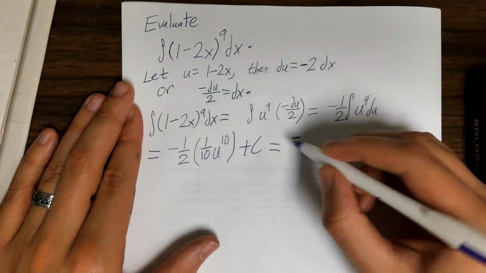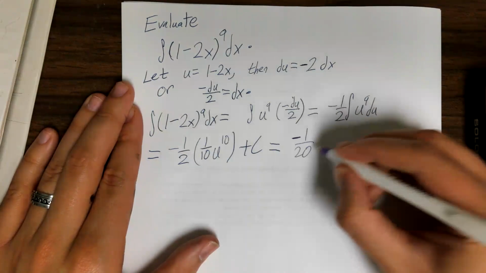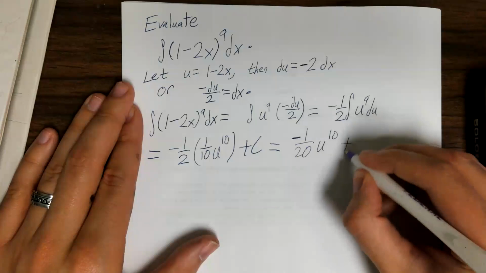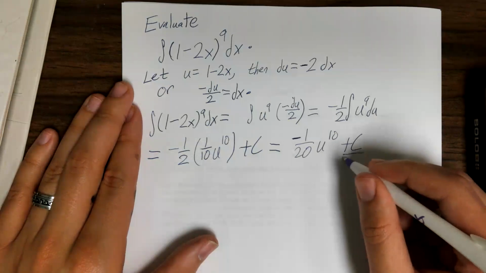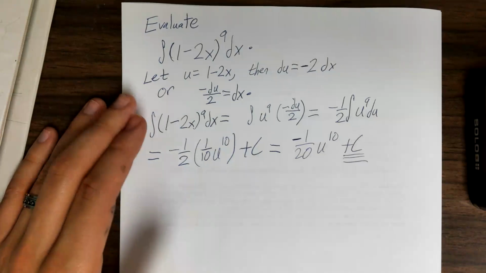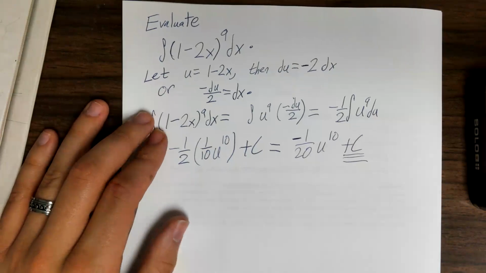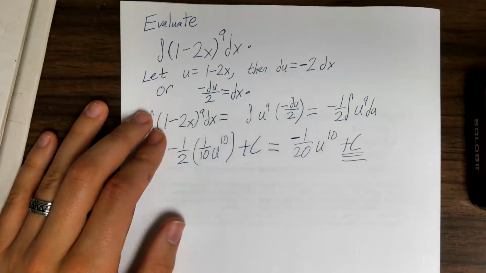Now, multiply these fractions and we get a negative 1 over 20 u to the 10th plus a c. If it's an indefinite integral, you make sure to never forget that plus c. You want to make sure that you get the most general result that you can.